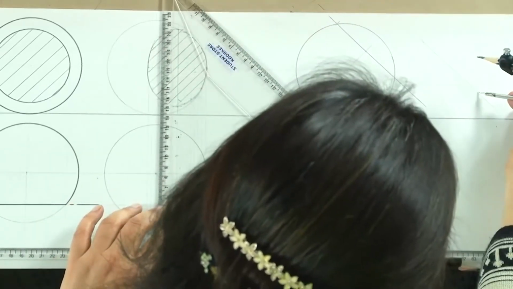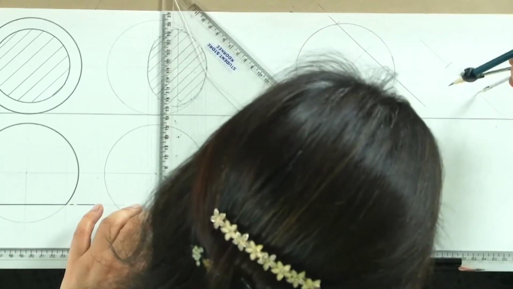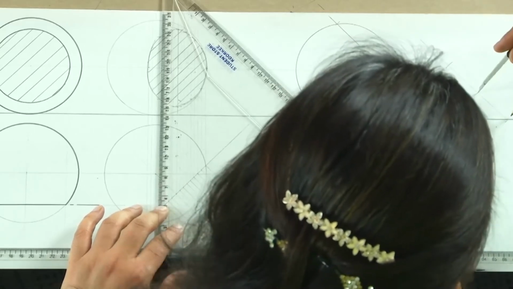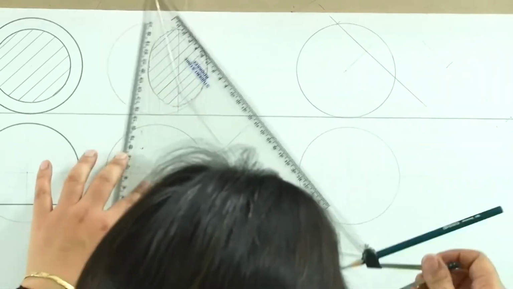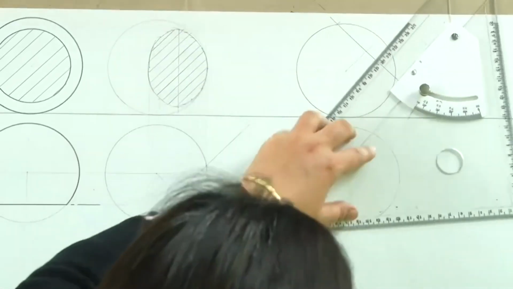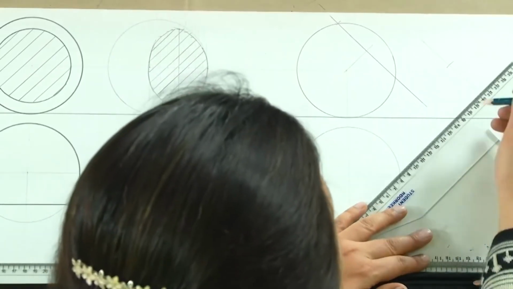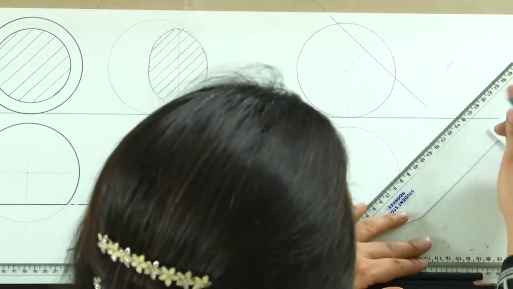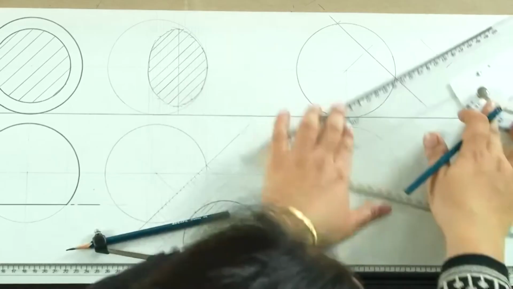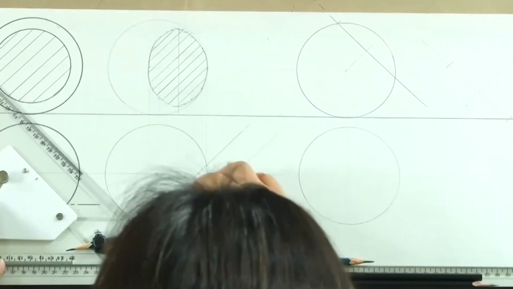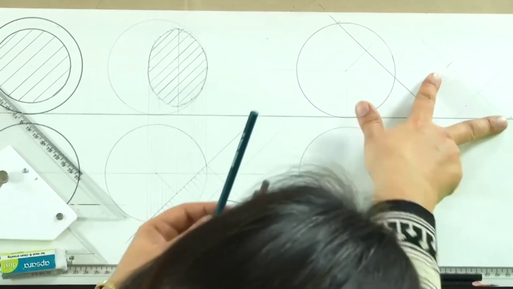So we are just assuming that this line is what we are going to get here, and the center of this circle, which is the true shape of the section here, is going to lie here, and this is the diameter.